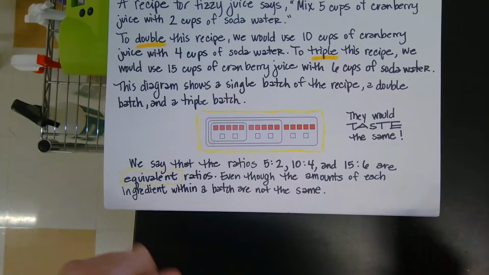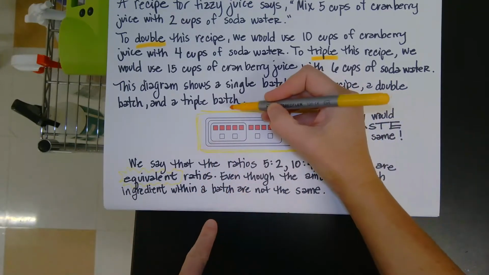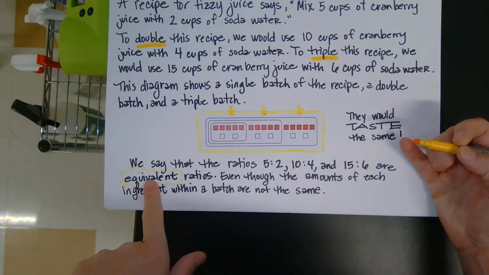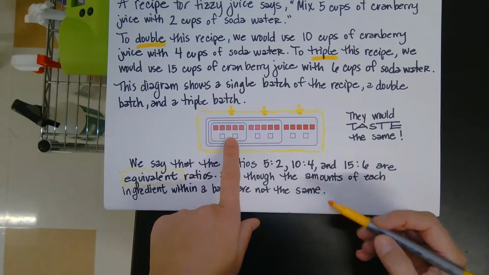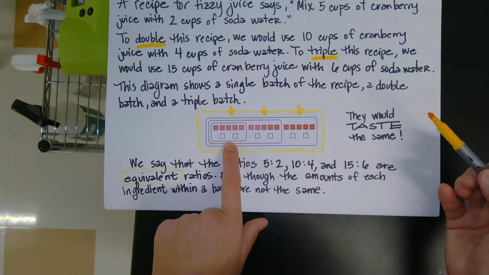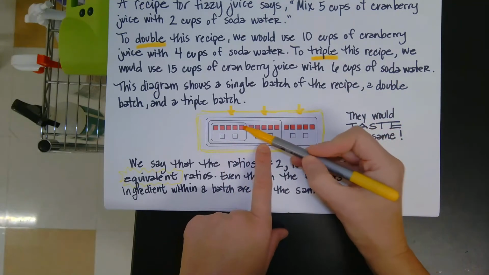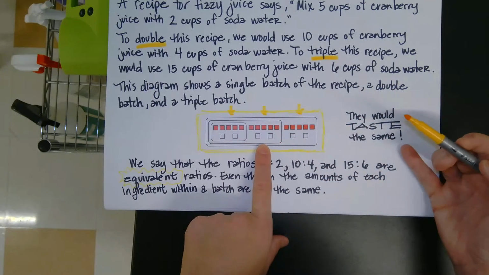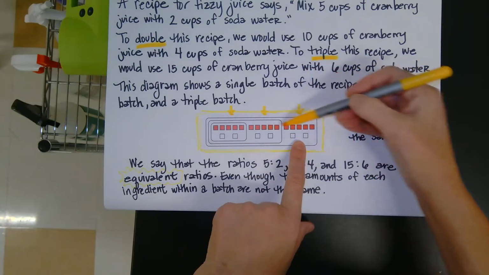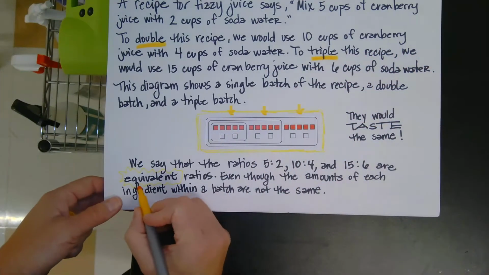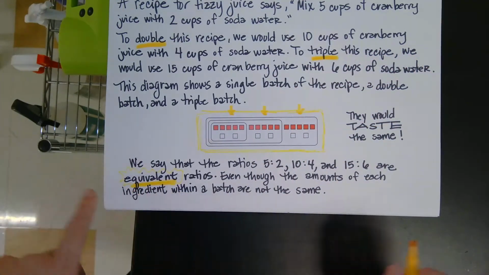But what I want you to notice as you're doing this is that we are essentially drawing equivalent ratios here. And so we would say that the ratio 5 to 2, which is what we have here in our original batch, is equivalent to the ratio 10 to 4, which is equivalent to the ratio 15 to 6. So equivalent ratios, that's a really big piece of this unit.